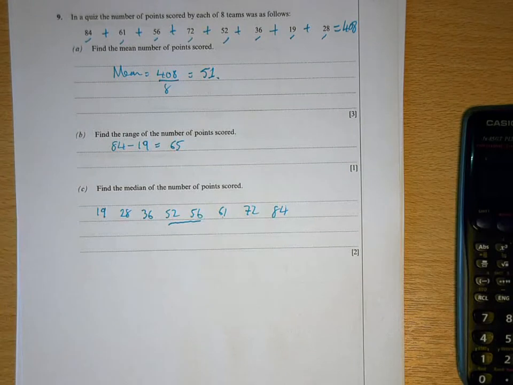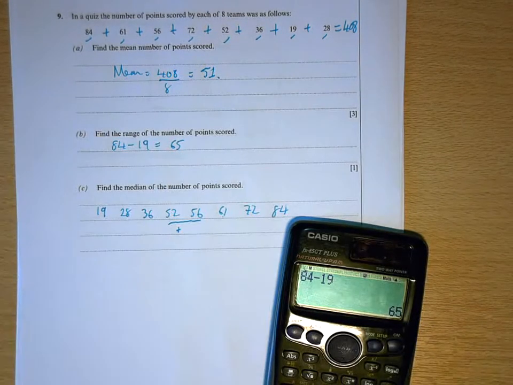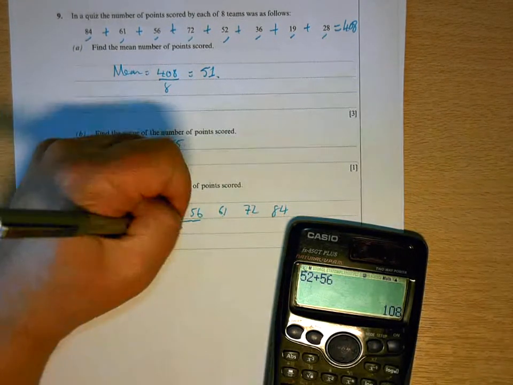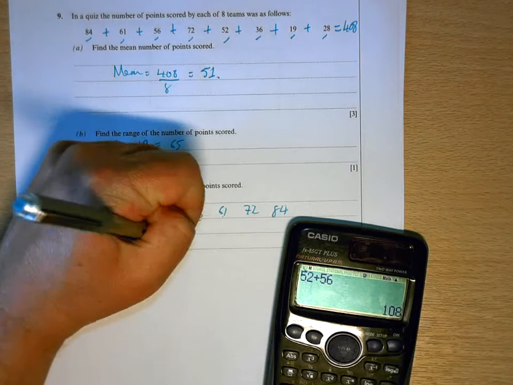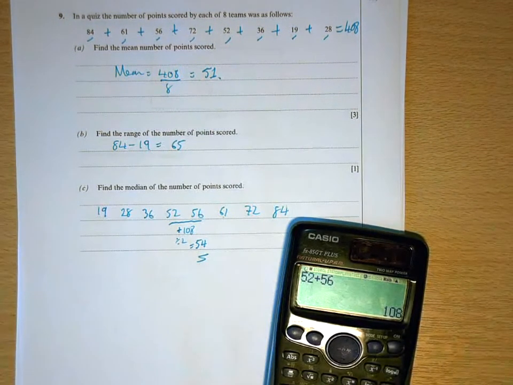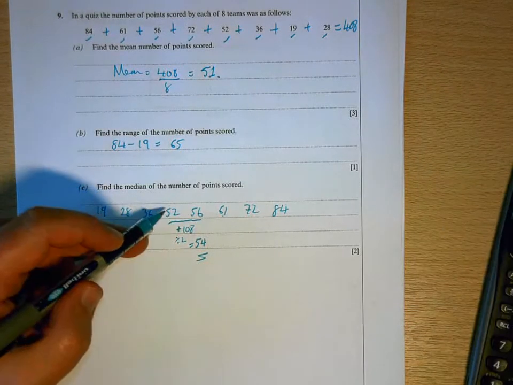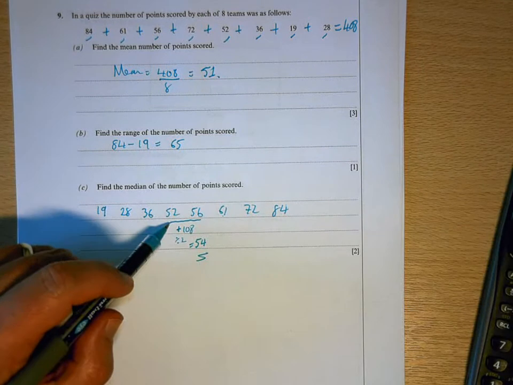So you add them up. So you do 56 add 52, which is 108, and divide by 2. So the median is 54. Okay, 6 add 2 is 8, half 8, 4, 54.